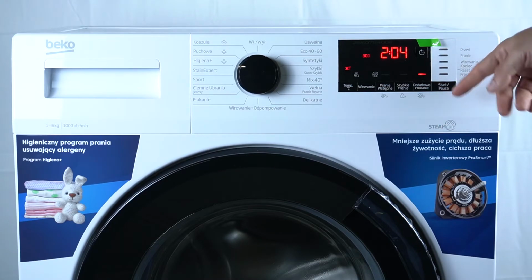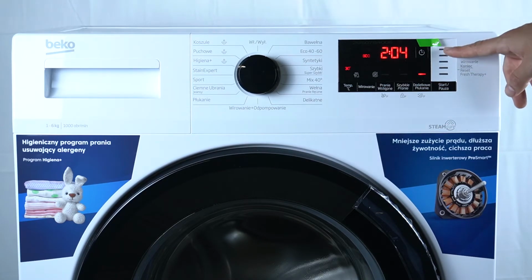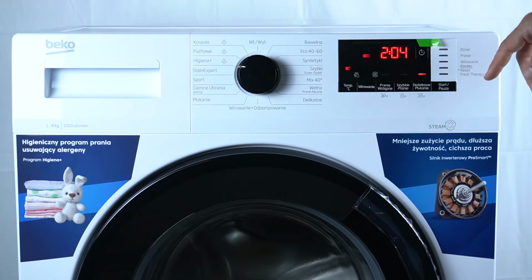There we have a start and pause button, and there we have indicators for the door, washing cycle, spinning, the end of the washing or reset, and the Fresh Therapy function.